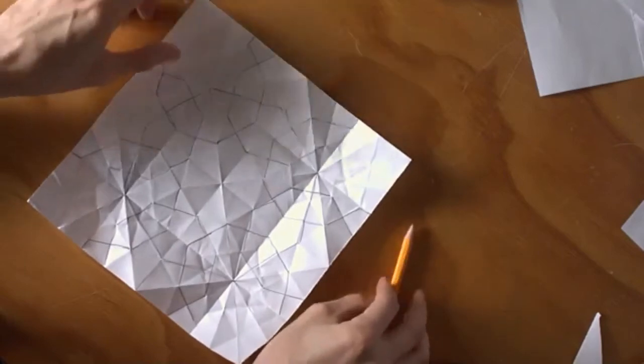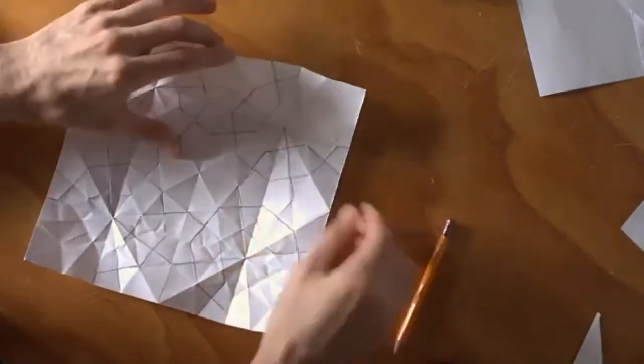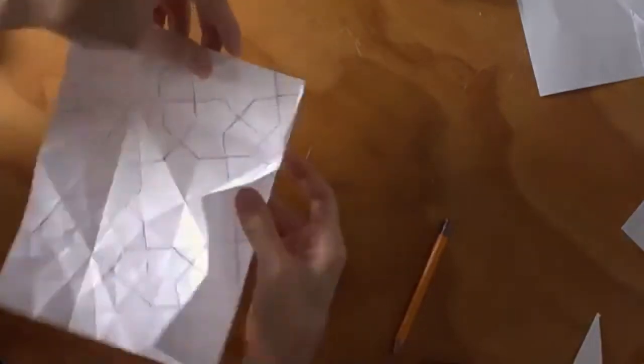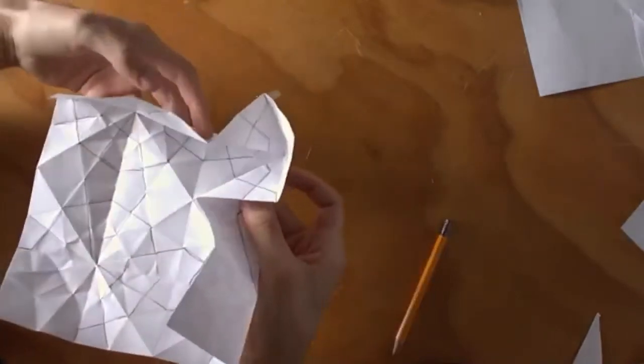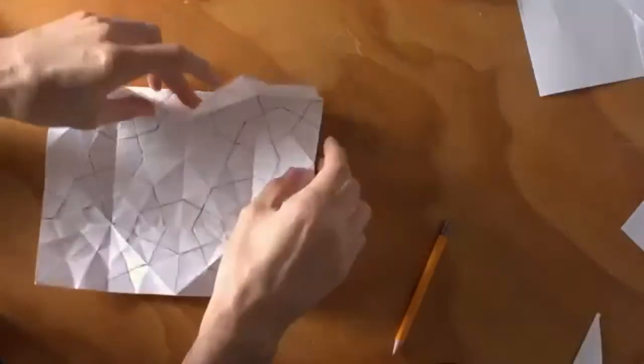Okay, so let me retrace it a little bit here. Again, I want you to keep an eye out for this line. When I fold this, try to keep an eye on it, and see where it falls. So it's here and it's here.